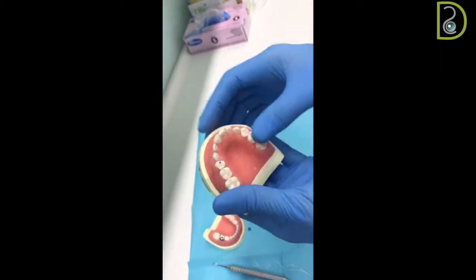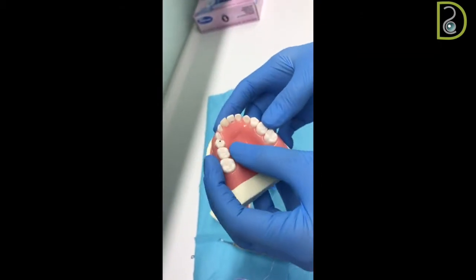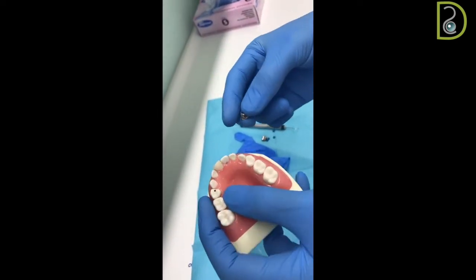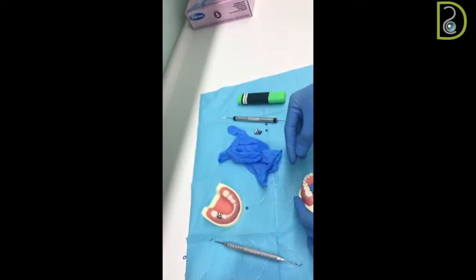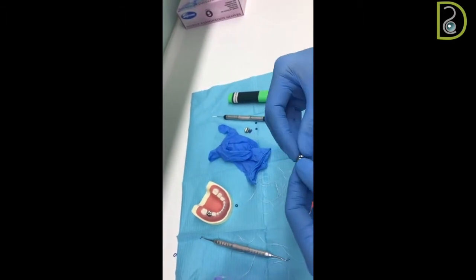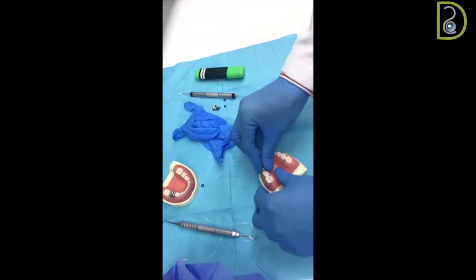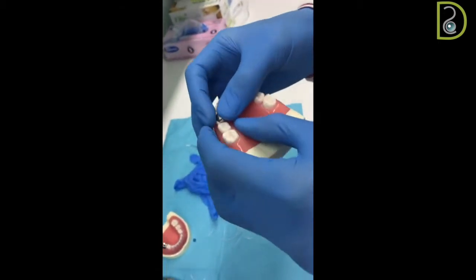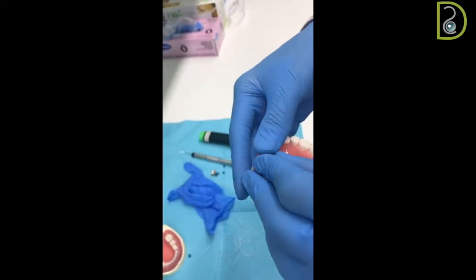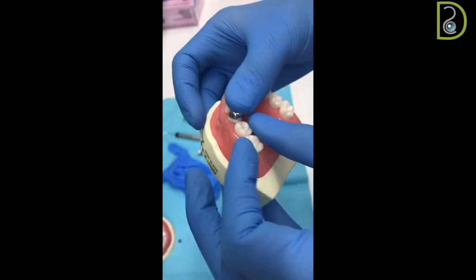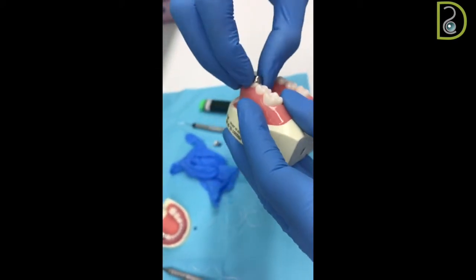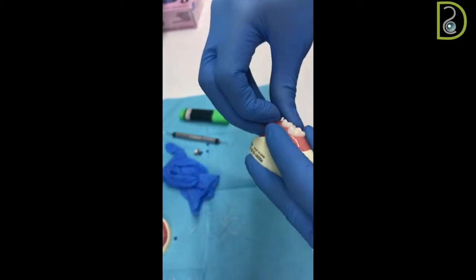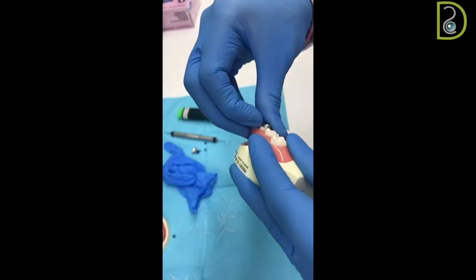Since it's a model, we cannot have a spacing, but imagine that we have some space between the mesiodistal side of the crown. Once you choose the crown, choose the proper size by looking at the tooth, and imagine that if you push further, the crown will go in. That's very critical, because it's very common to have an oversized crown. Sorry, I pushed it too far in.